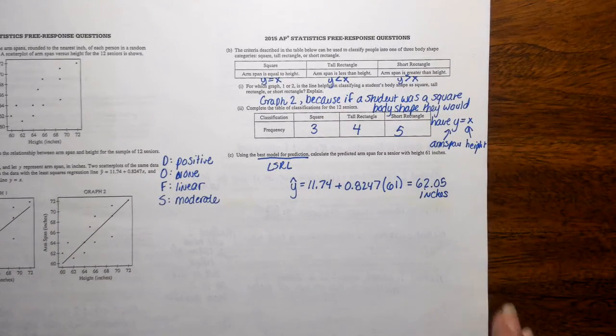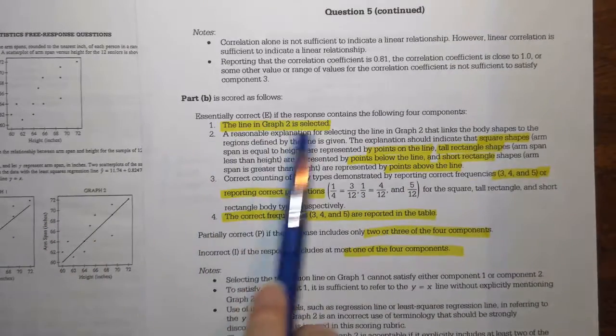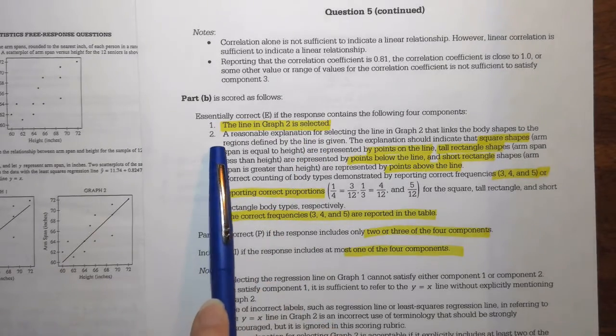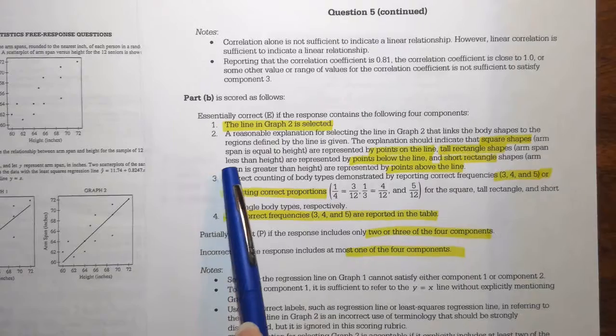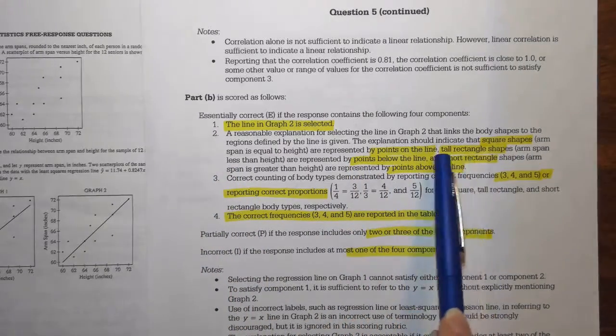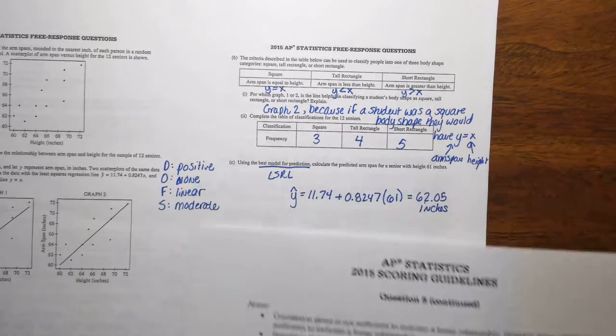Okay. Part B is scored as follows. You need to choose the line in graph 2. You need to have an explanation for choosing graph 2. Square shapes are points on the line. Tall rectangle shapes are below the line. Short rectangle shapes are above the line.